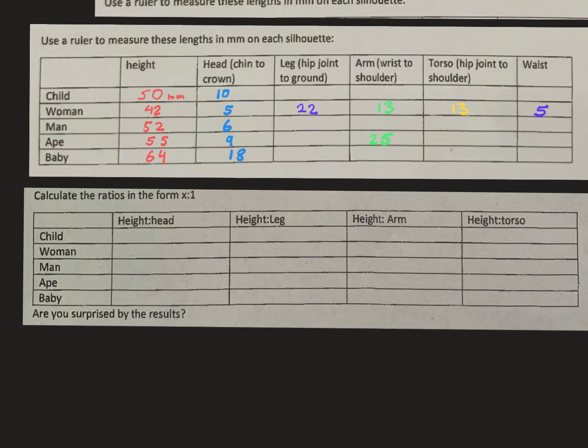In this table, we were going to have to put in the ratios of the height to head. So for the child, the height was 50, and the ratio, ratio is denoted by those two dots, was 50 is to 10.